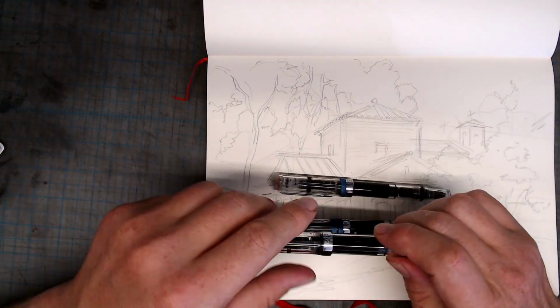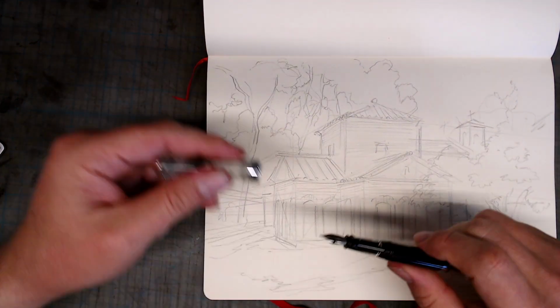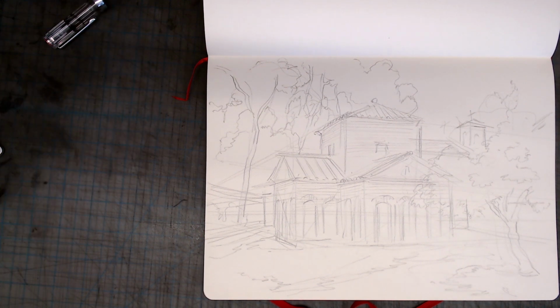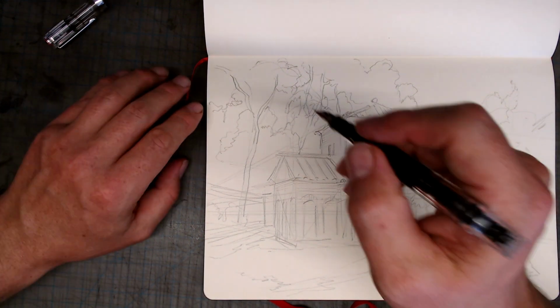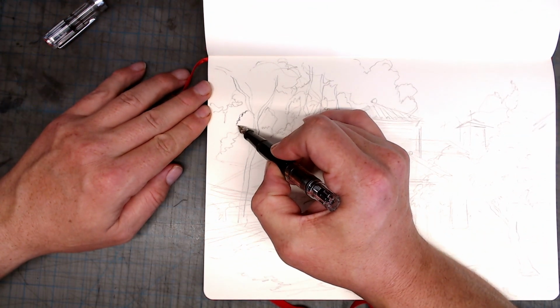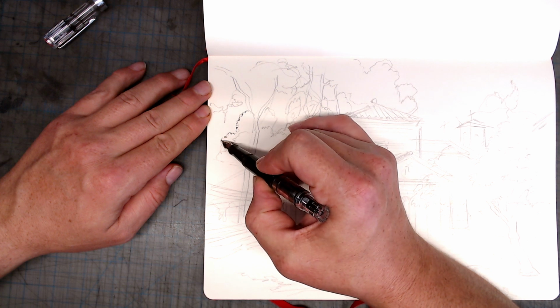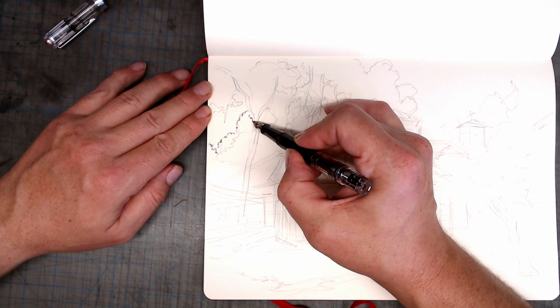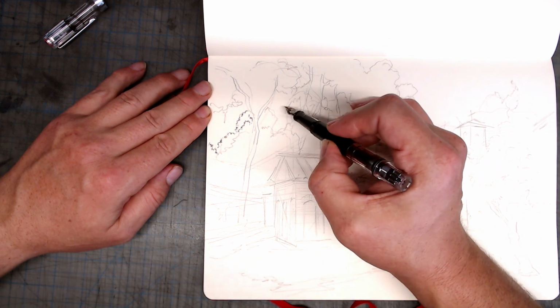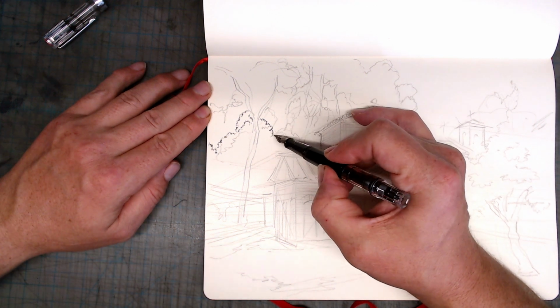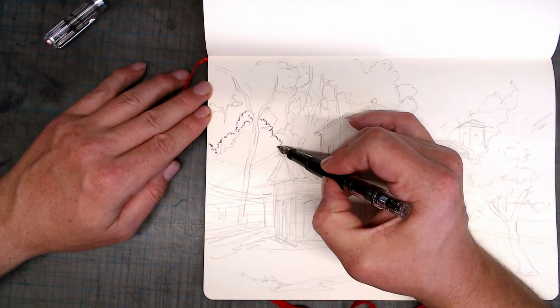I'm using my trusty TWSBI Ecos for this purpose. Here I have an extra fine, a medium, and a broad. These are filled with carbon ink made by Platinum, a completely waterproof ink designed for fountain pens. Having 3 sizes of pens allows me to better control the depth because I can use the extra fine for the background, the medium for the middle ground, and the broad for the foreground. You could also use a flex pen or a fude pen to control line width, but that's a much more difficult task.